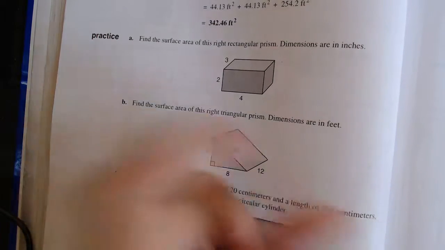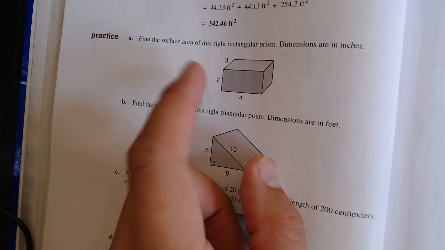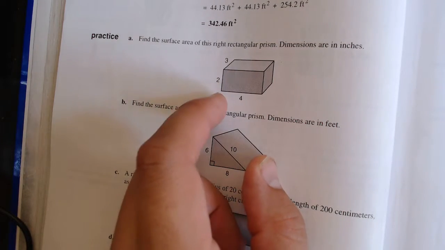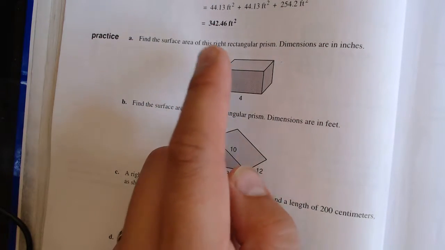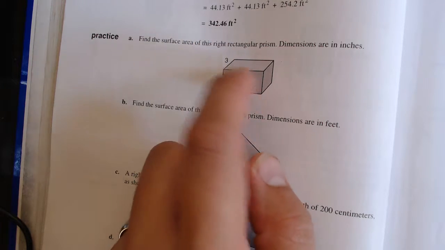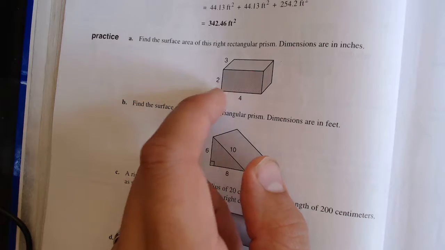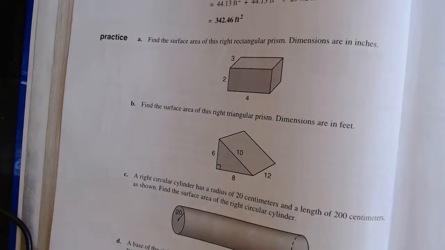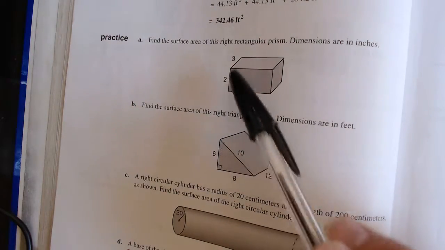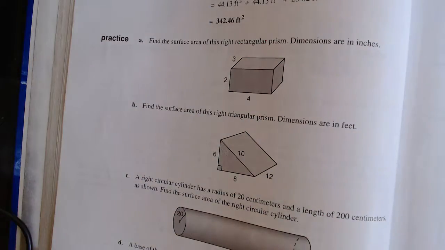So the first thing we have to identify is what we're going to use as our base and our roof. We've got this rectangle on the front face with a length of 2 and a width of 4, and then we've got the one on the top which would have a length of 3 and a width of 4, and then we could use the one on the side that has a length of 2 and a width of 3. We'll go ahead and use the one facing us. We'll use this rectangle of 2 and 4 as our base.